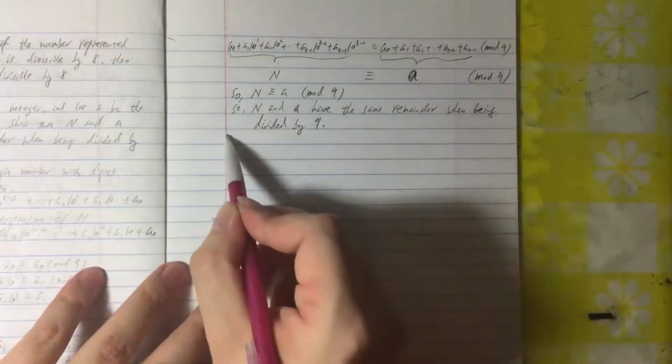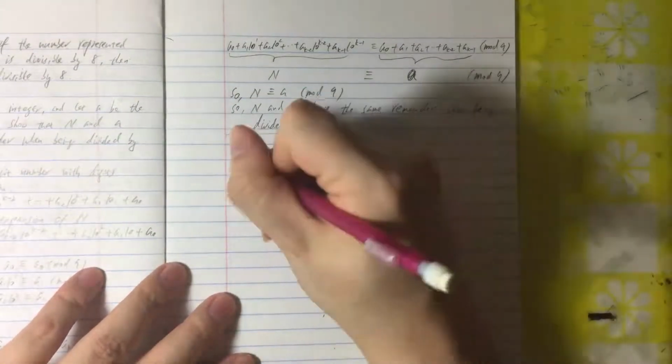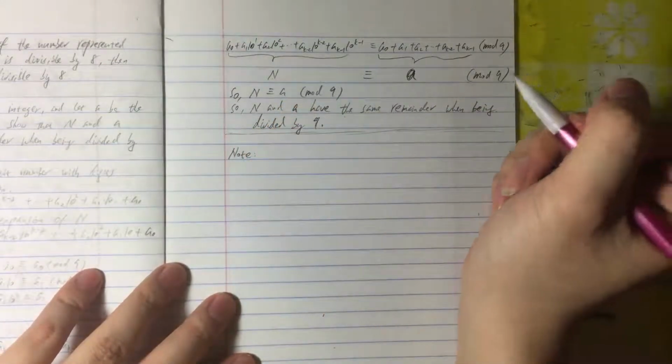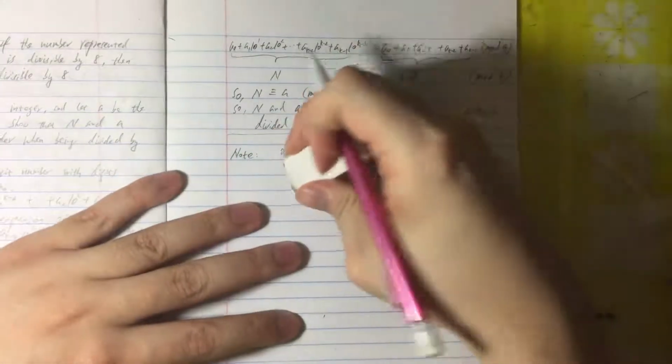Next, let's observe one thing. If 9 divides a, then what can we say about n?